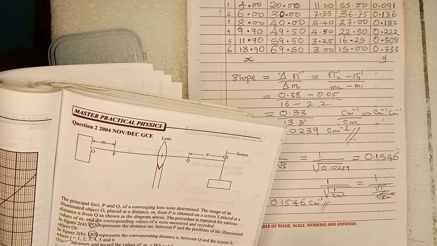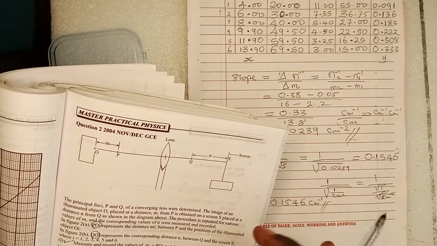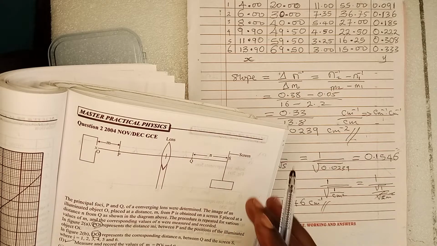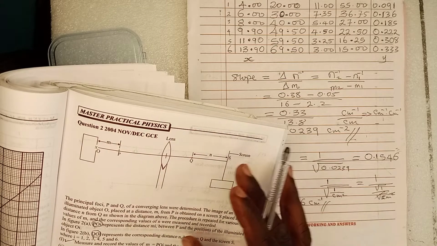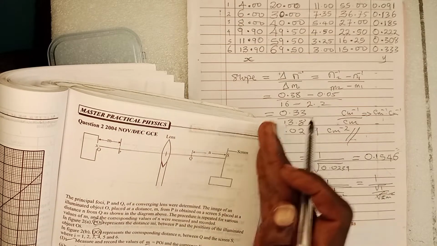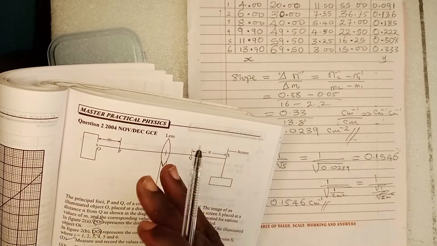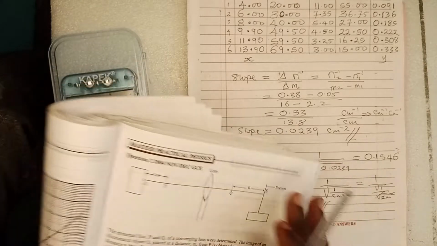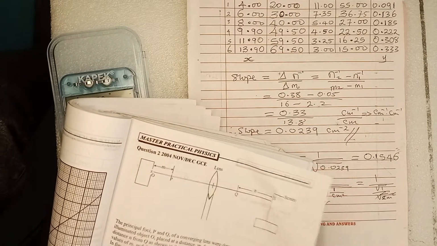These are the particular precautions that are peculiar to this particular experiment. One more important one is this. I would have ensured a sharp image on the screen before taking my readings. Yes, that's the last one.